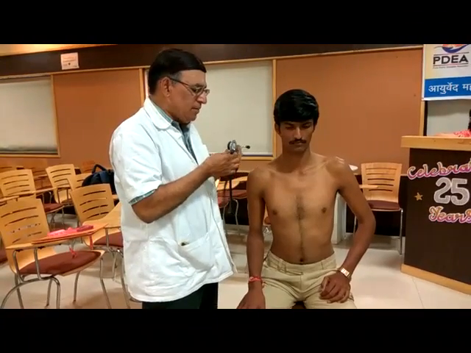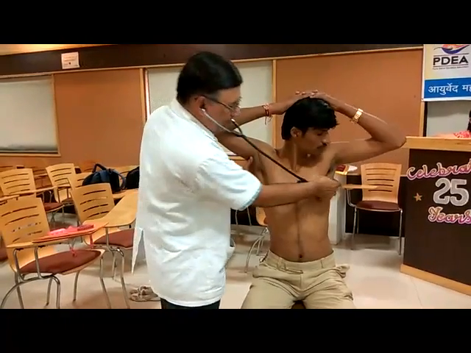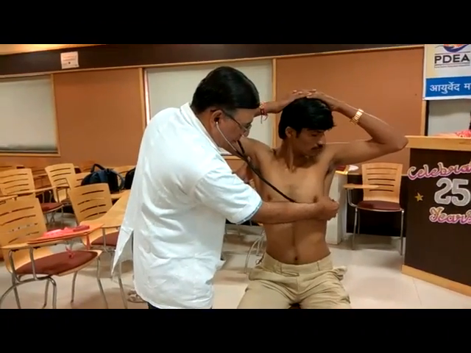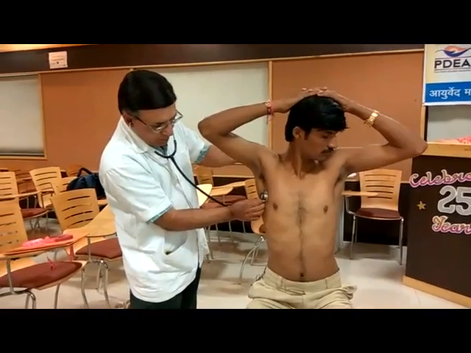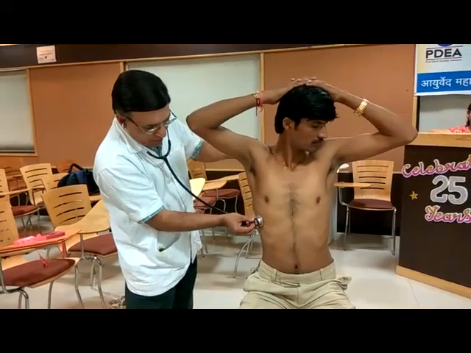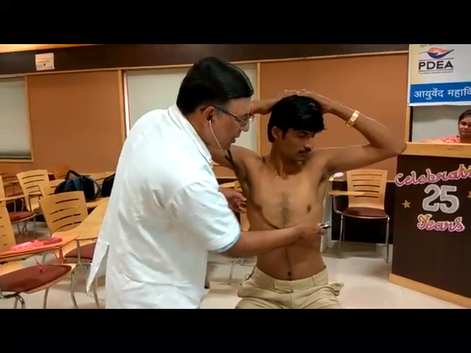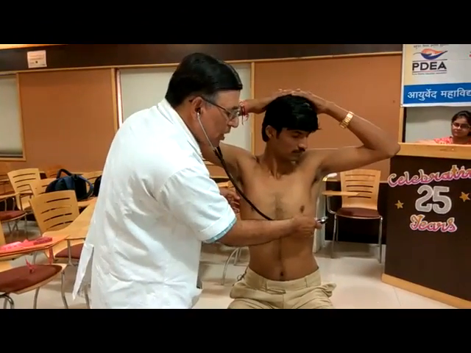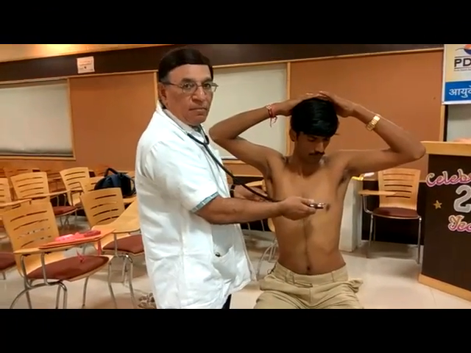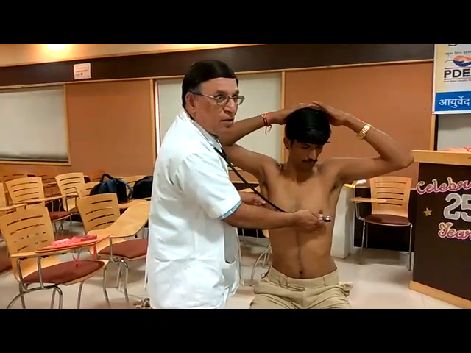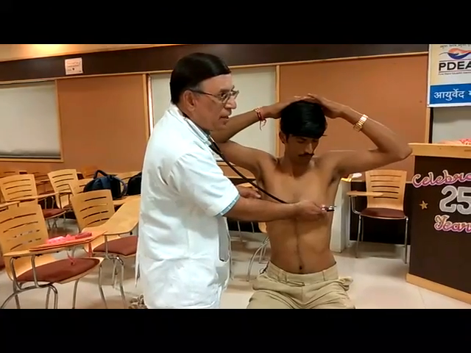Now I am going to check the axillary part. Especially remember in pleurisy, dry pleurisy, in the first stage you get a rub over here. If you hear a pleural rub on only one side and the patient is complaining of severe pain when breathing, then definitely it is a sign of pleurisy, and you must check the X-ray, which will show the costophrenic angle is obliterated.